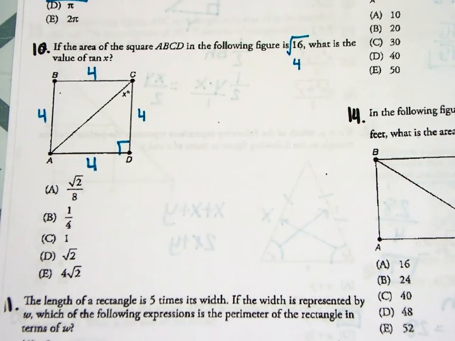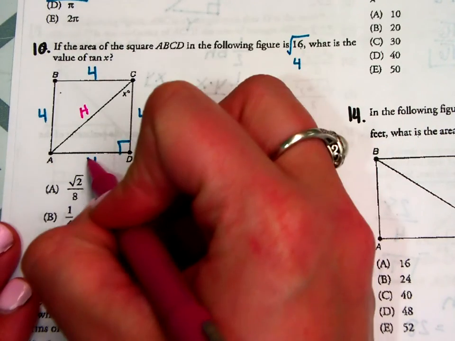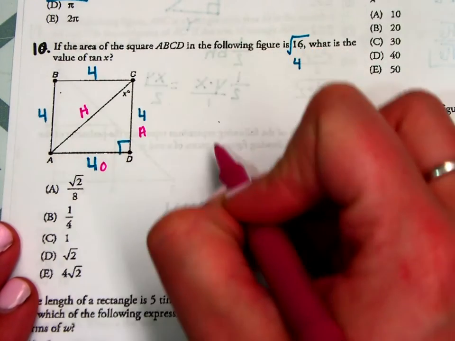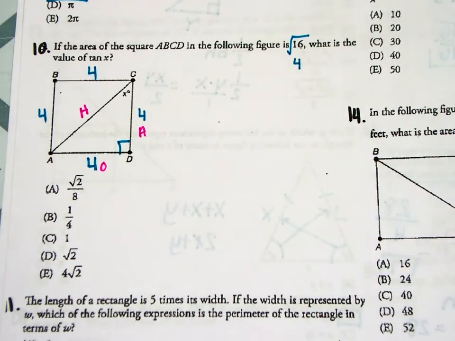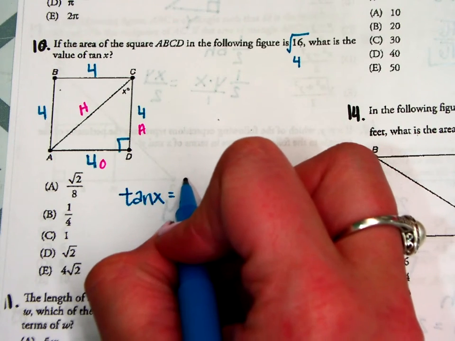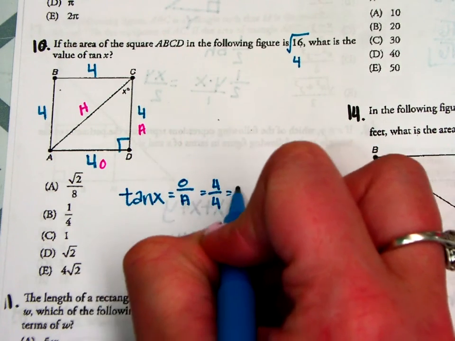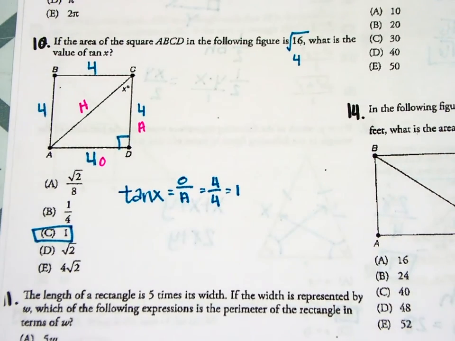Next, we want to know the tangent. Well, according to this, across the 90 is h, opposite of x is o. By default, this is a. So the tangent of x is equal to the opposite over adjacent. So 4 over 4, which reduces to 1.